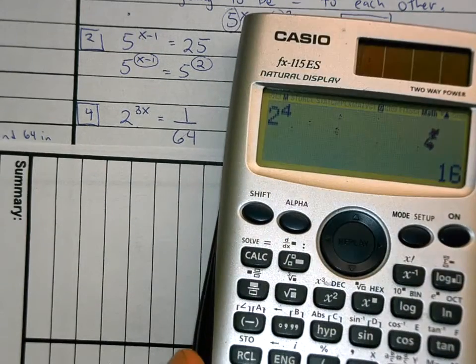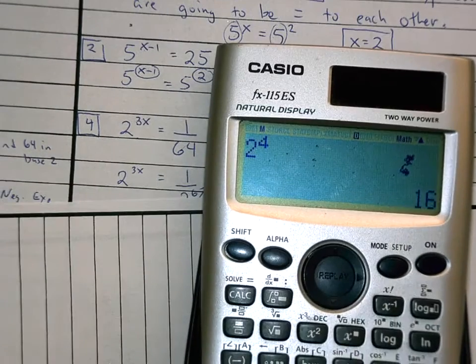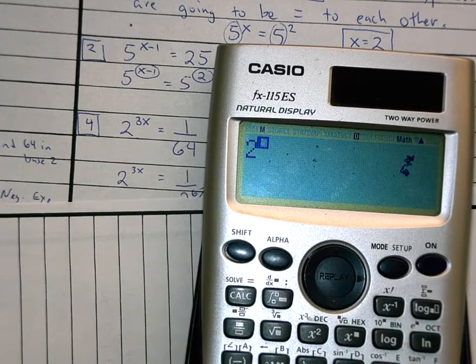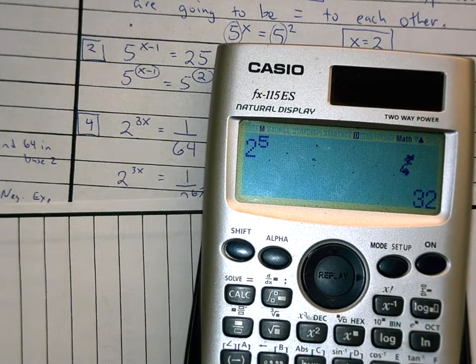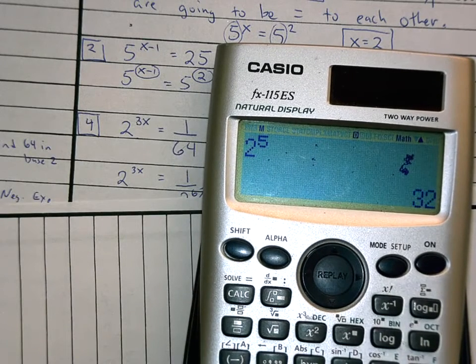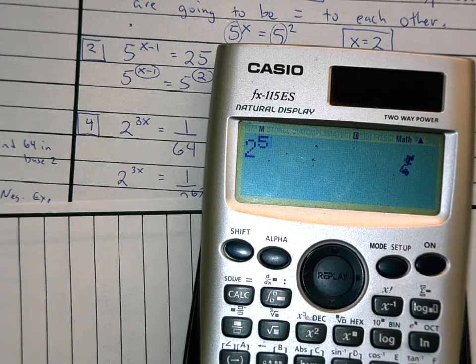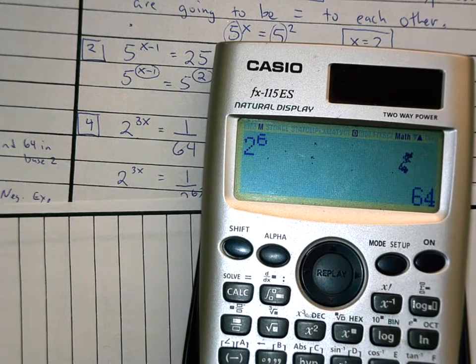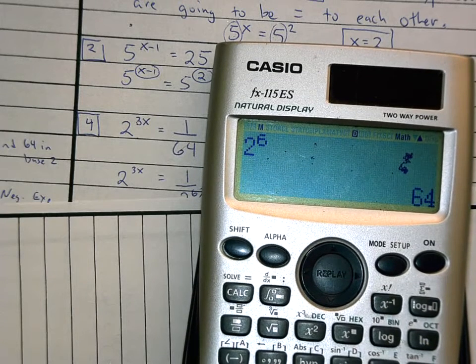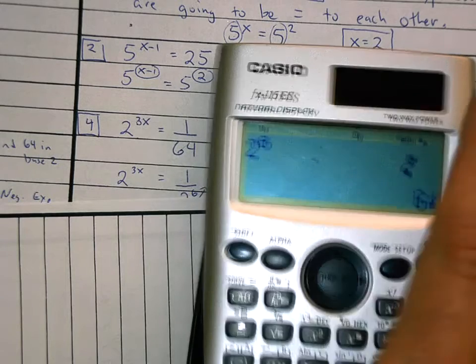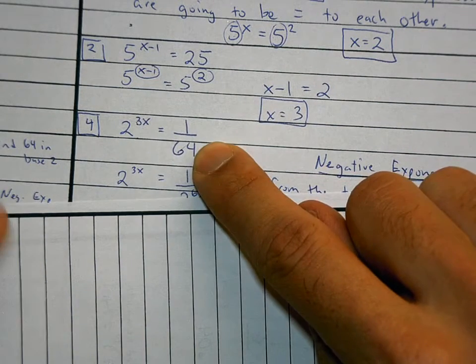Nope. Is it 2 to the 5th power? Is it 2 to the 6th power? Okay. So how can I write 64 into base 2?